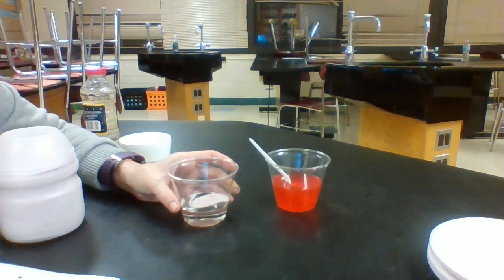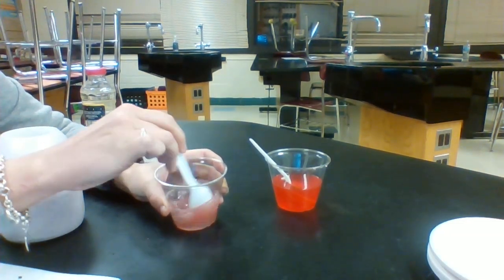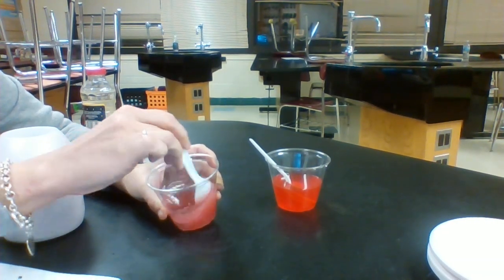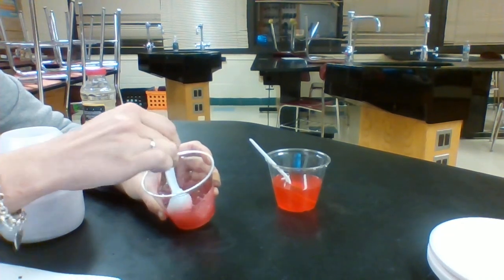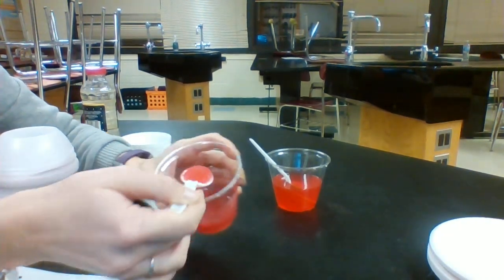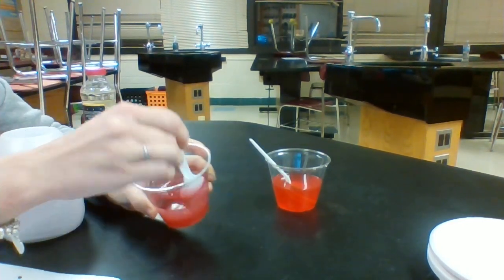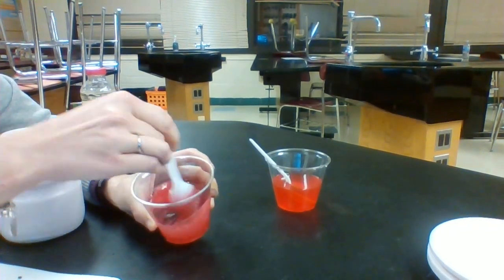And what I'm going to do is I'm going to stir this now. I can see that the color is slightly changing. However, I can still see the powder within this substance. So the Kool-Aid is not dissolving in the corn syrup. It's just mixing in.